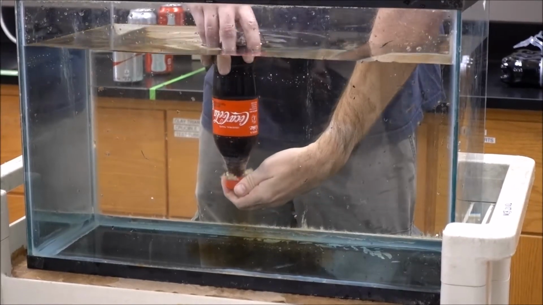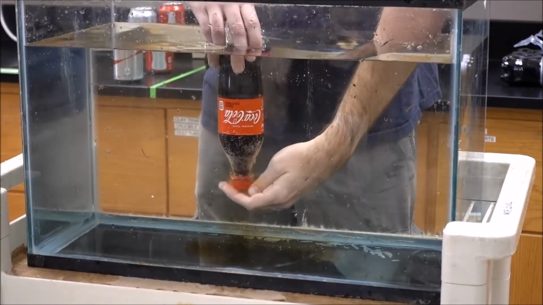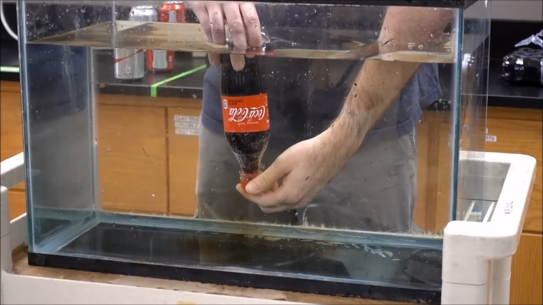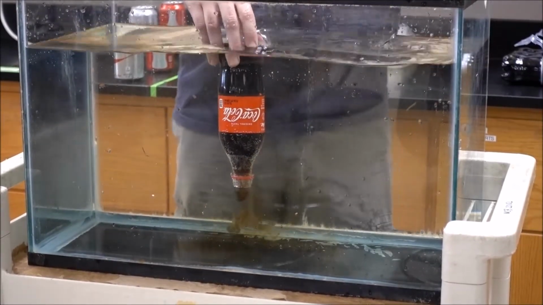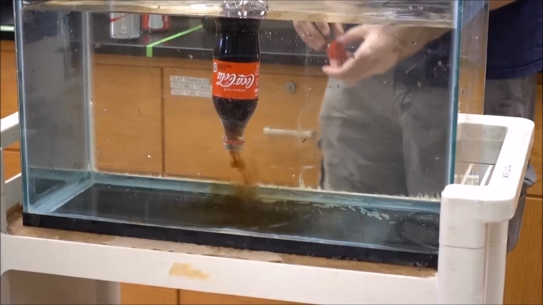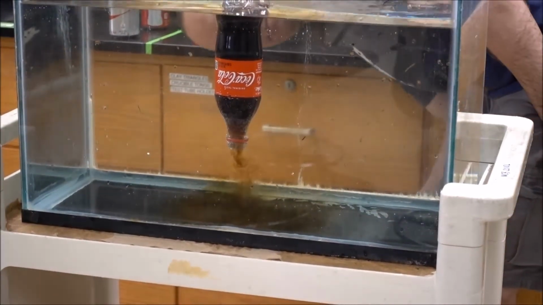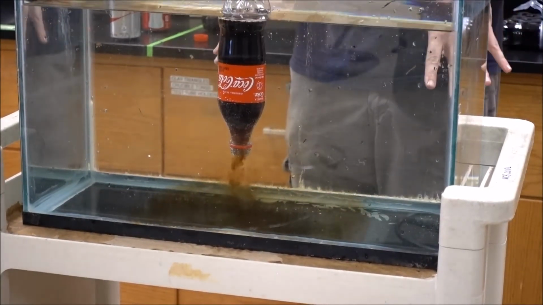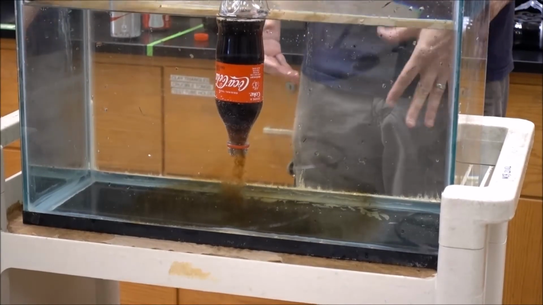Okay, let's take it off and get a good close look. You can see that there's a lot of Coke just flowing out of there. This is a very dense liquid. I shouldn't say very dense, but it's more dense than water.